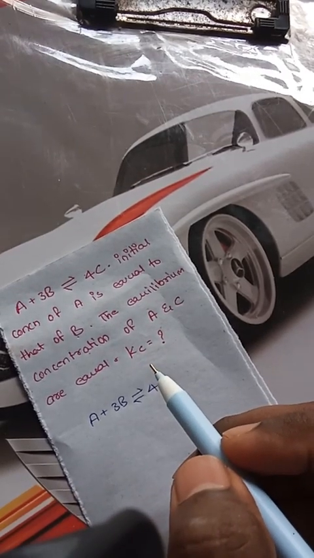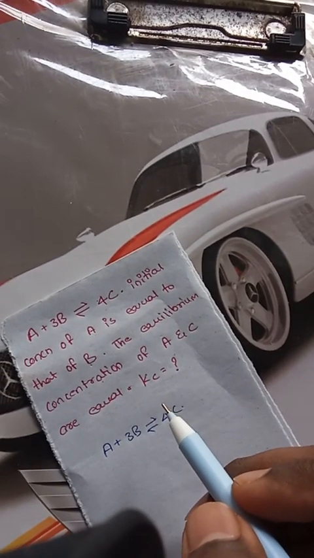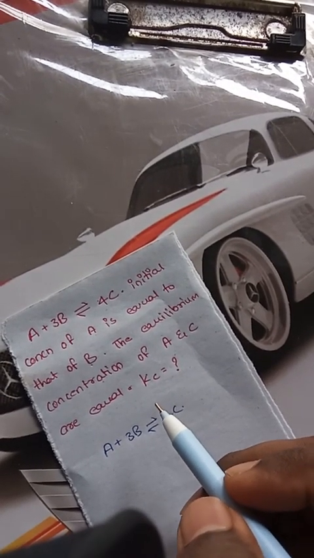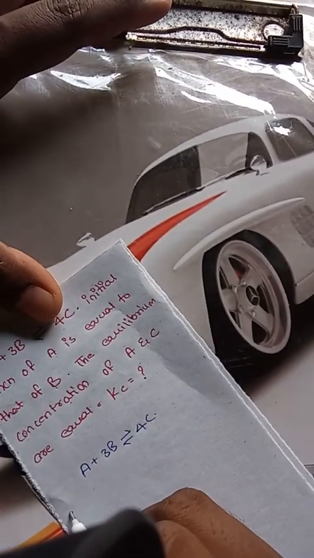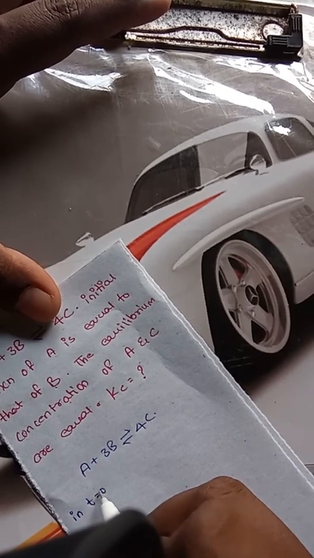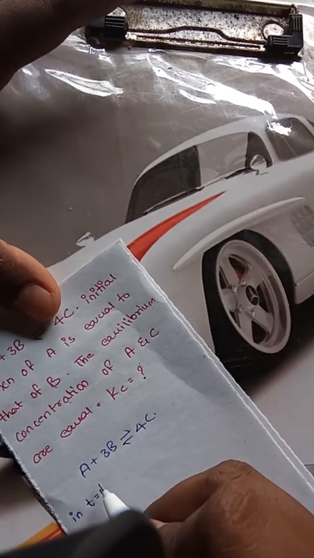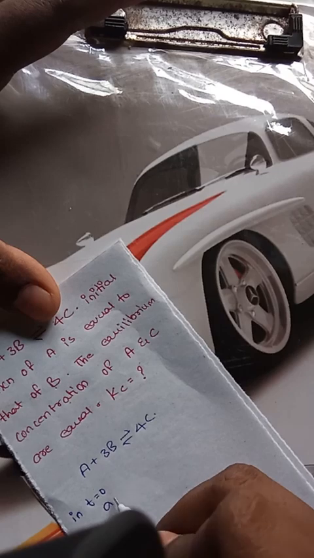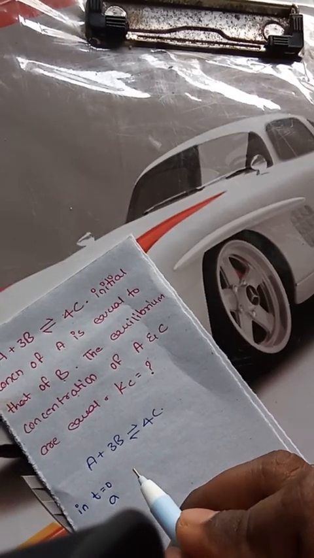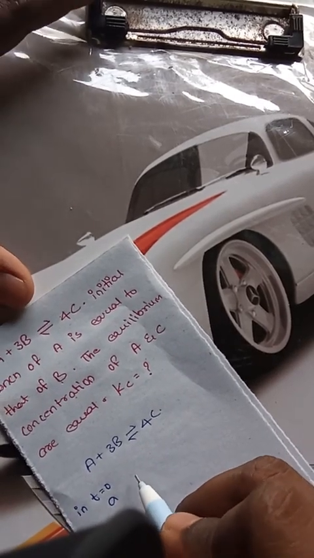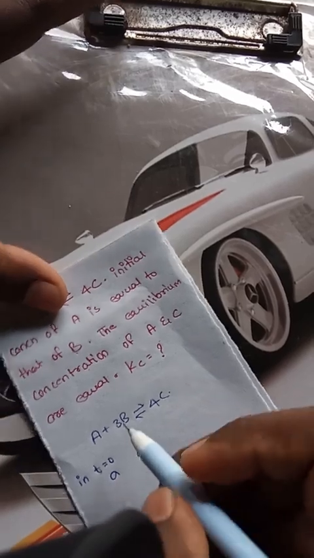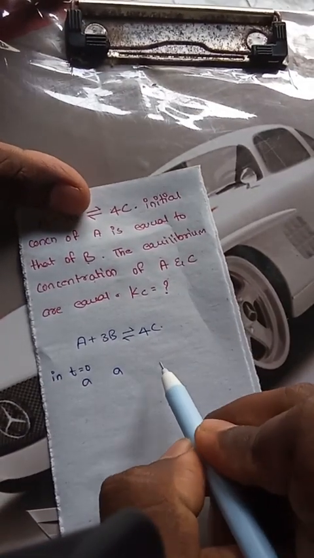Now initially, at time t equal to 0, here A and B have the same values, and C is 0.